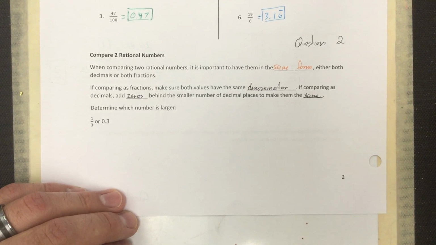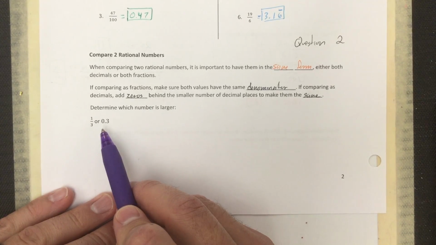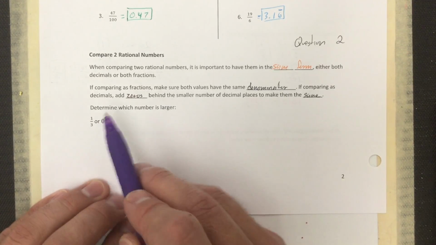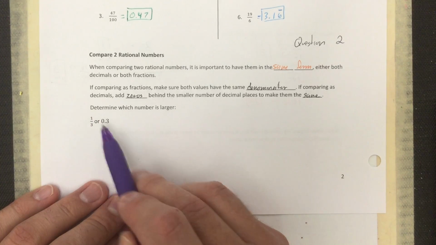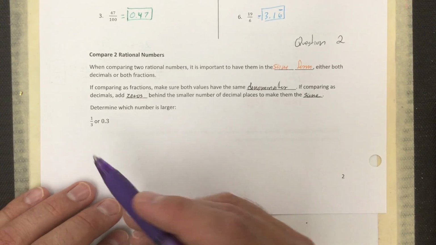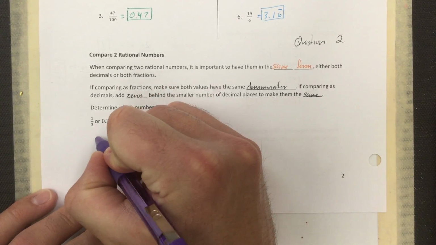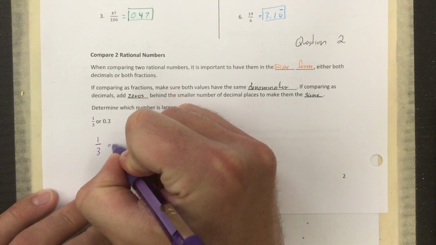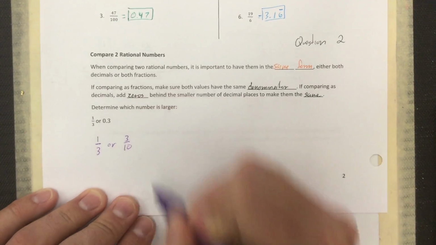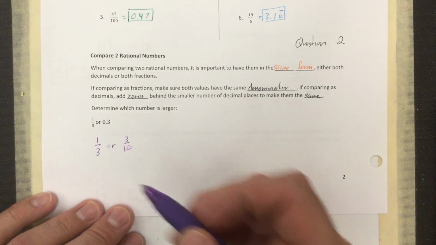So here we have to determine whether 1/3 or 0.3 is bigger. In this case, one is a fraction and one is a decimal, so we want to change them both into the same form. I'm going to keep them as decimals. Or sorry, keep them as fractions. So we have 1/3 or 3/10. These have a different denominator.